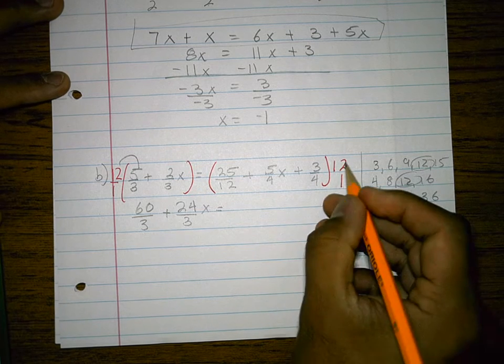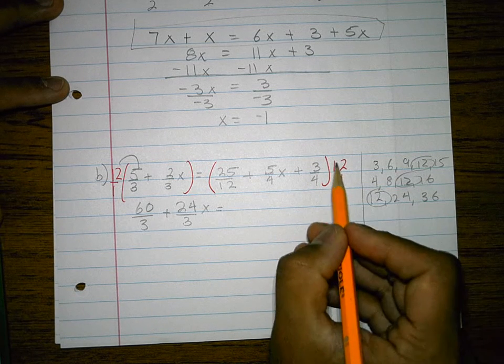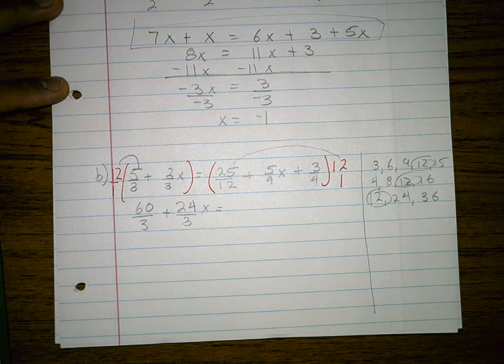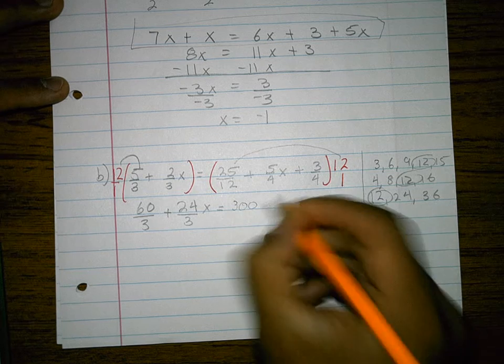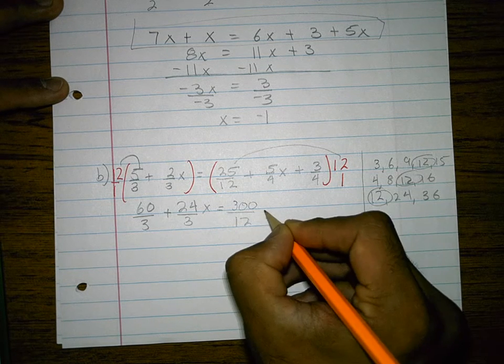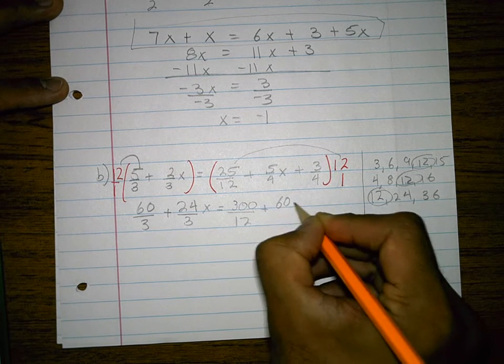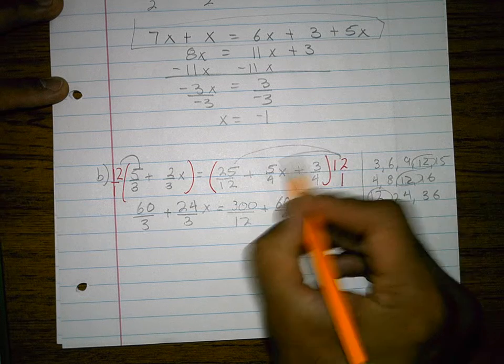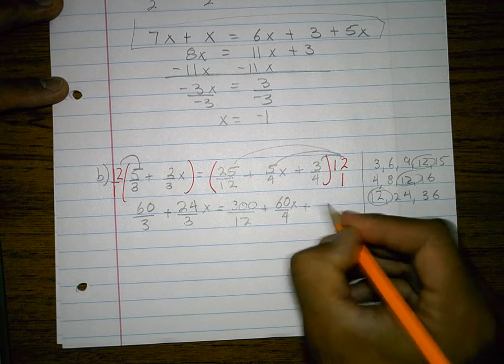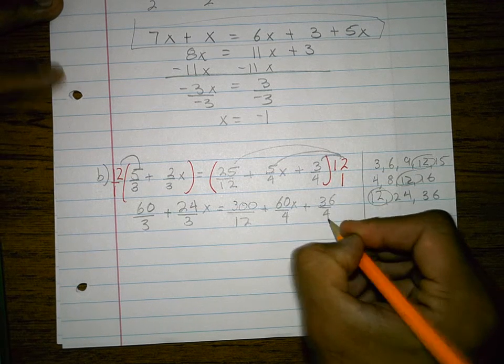Over here, we're going to get 25 times 12, it's 300, over 12 plus 60x over 4, and then multiplying just the top, 36 over 4.